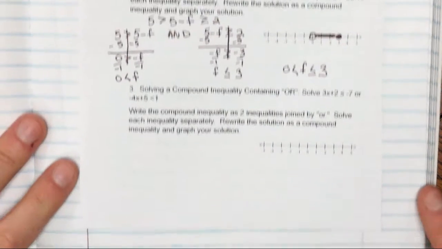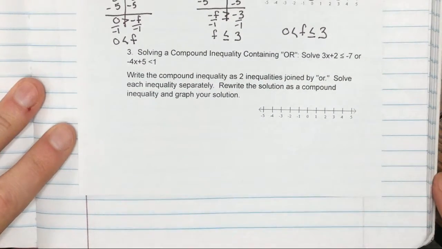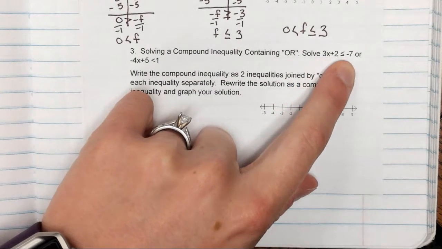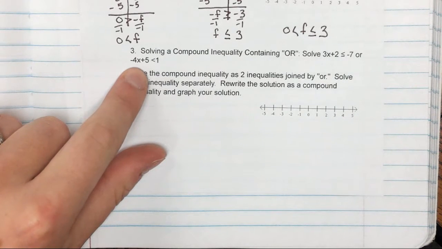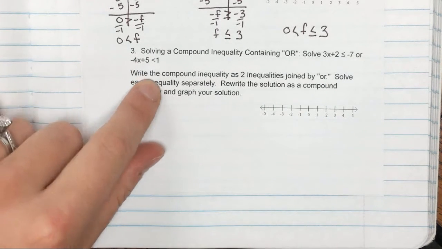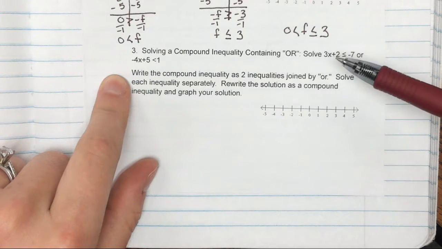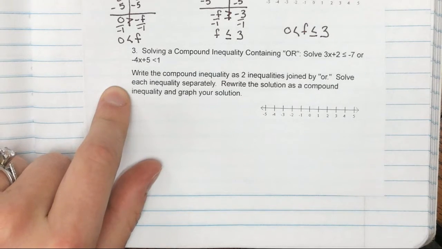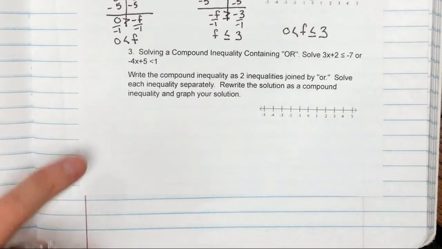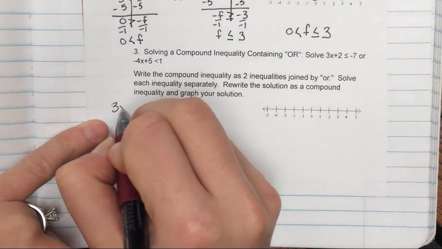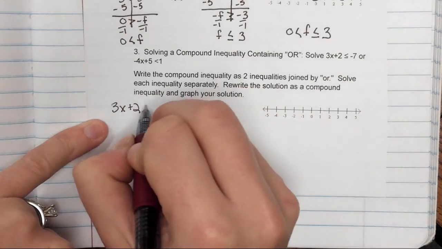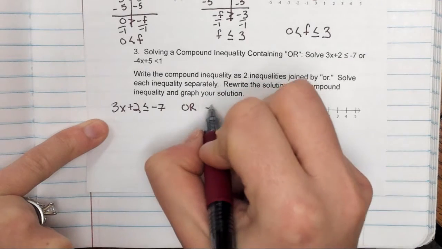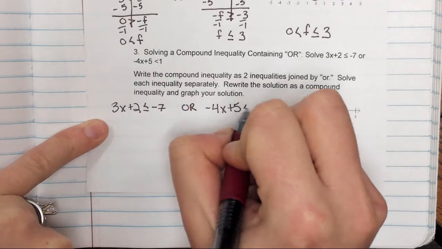All right, number 3, solving a compound inequality containing or. So I'm solving 3x plus 2 is less than or equal to -7, or -4x plus 5 is less than 1. So our steps say write the compound inequality as two inequalities joined by or. Solve each inequality separately and rewrite the solution as a compound inequality and graph your solution. All right, so I have 3x plus 2 is less than or equal to -7, or -4x plus 5 is less than 1.